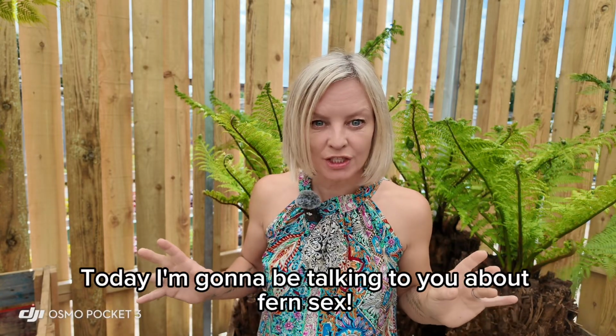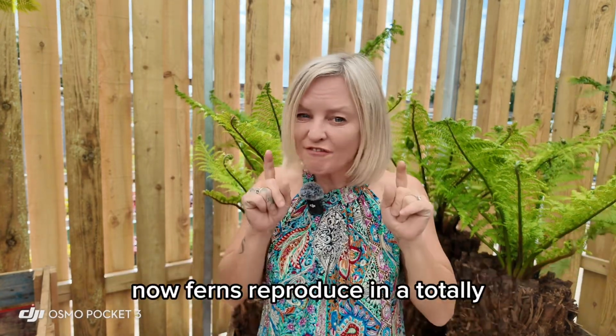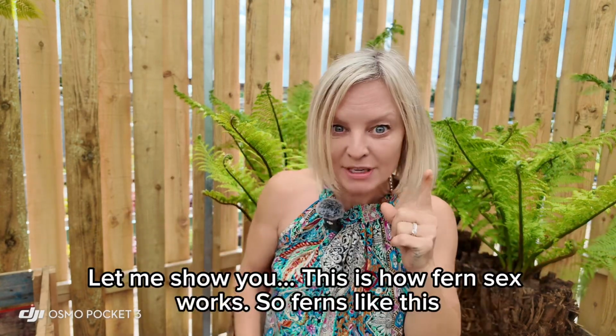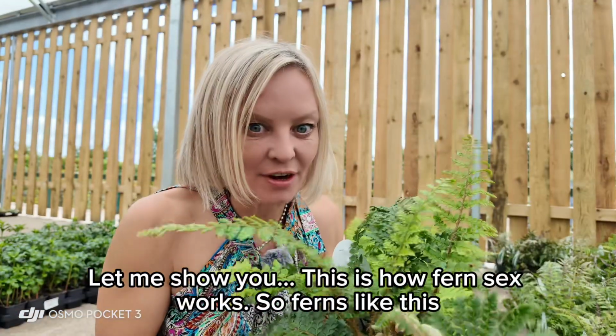Today, I'm going to be talking to you about fern sex. Now, ferns reproduce in a totally different way to all the other plants in your garden. Let me show you. This is how fern sex works.